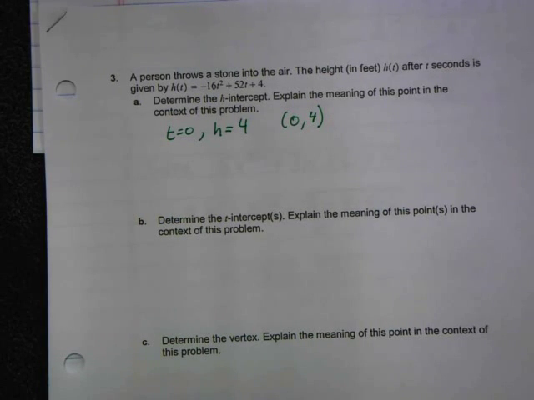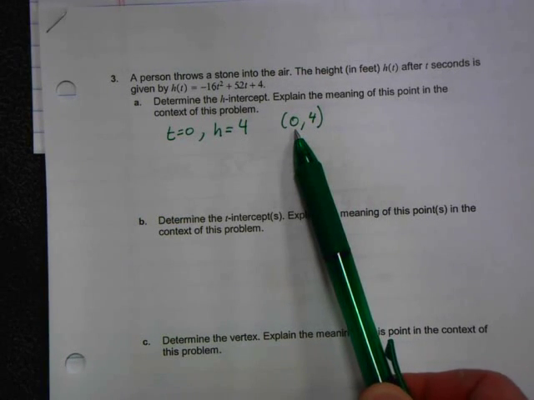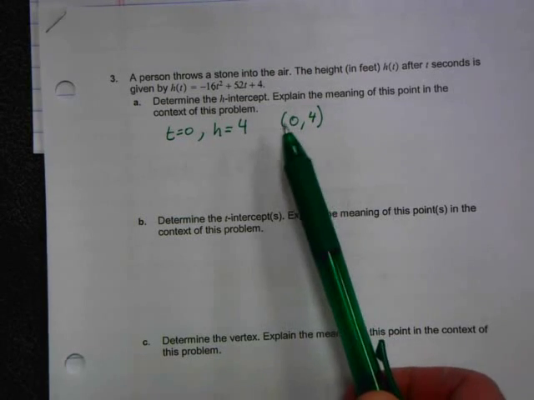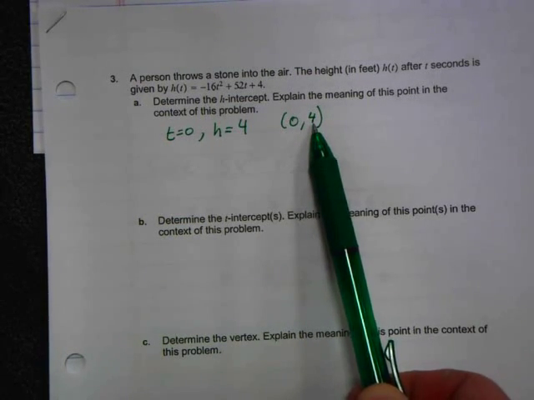Explain the meaning of this point. What does that mean? Well, t is 0. What's t again? Time in seconds. So at time 0, the height of the stone is 4 feet.